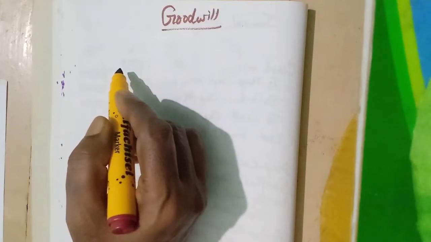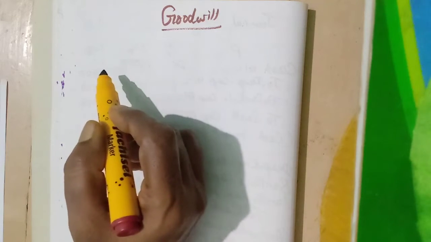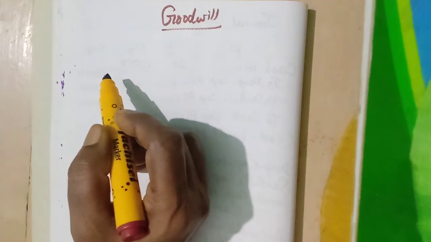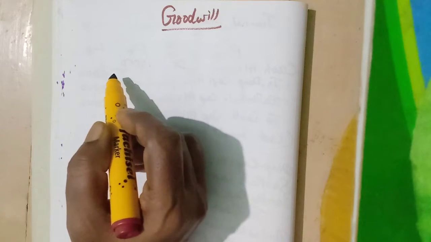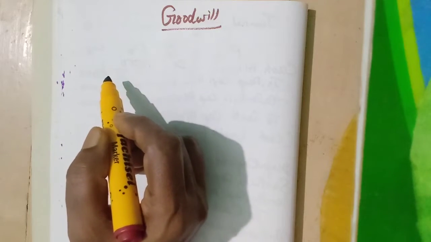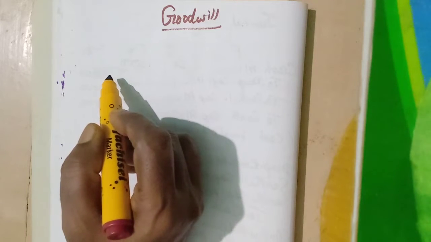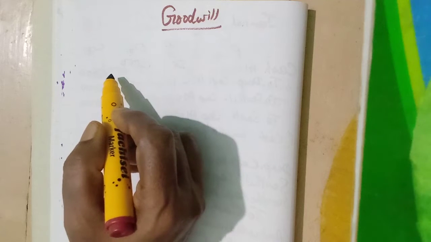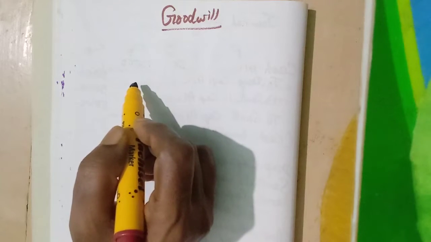If the goodwill brought by the new partner is credited to the old partner's capital account, how to pass the entry? Cash account debit to old partner's capital or current account. Then if he has brought that goodwill in the way of an asset, either a fixed asset, then that respective asset account must be debited and the old partner's capital account must be credited.